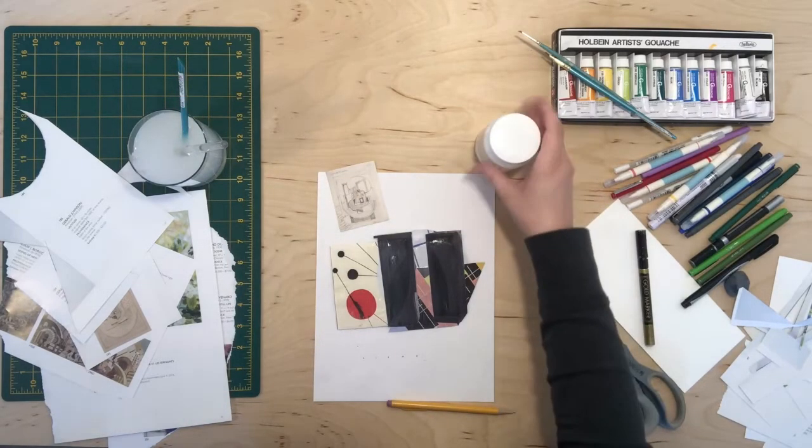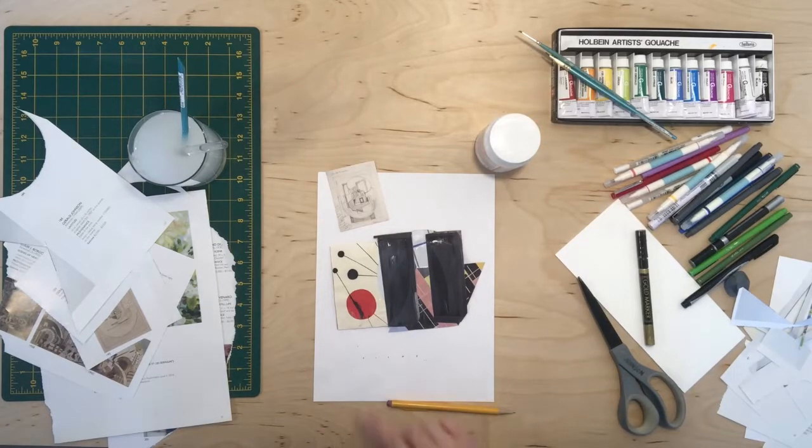Wonderful. I'll let that dry and add some final finishing details with pen before adding my message and address.